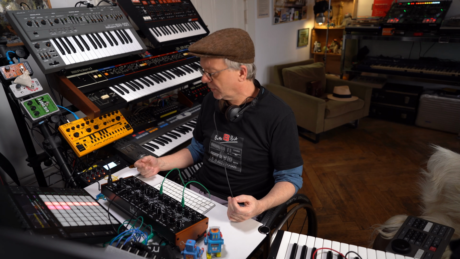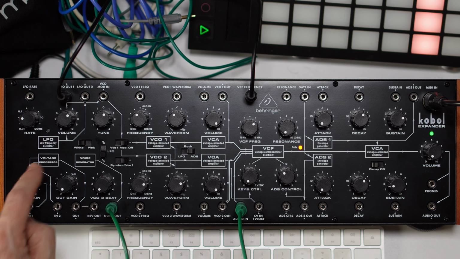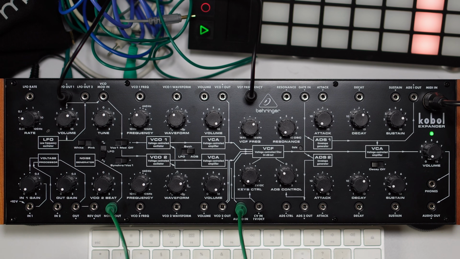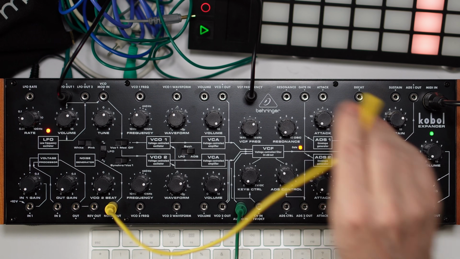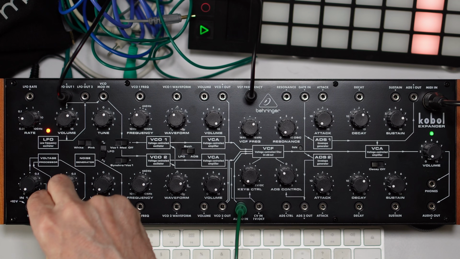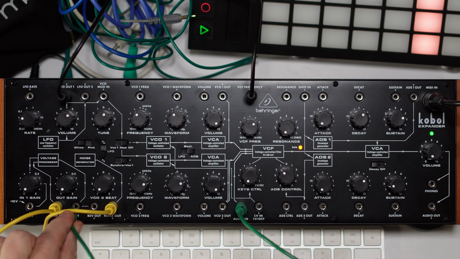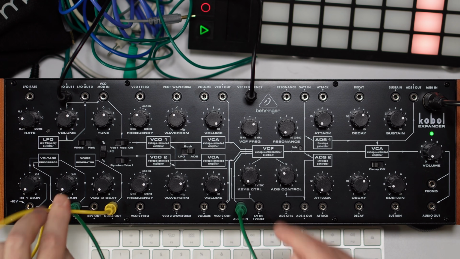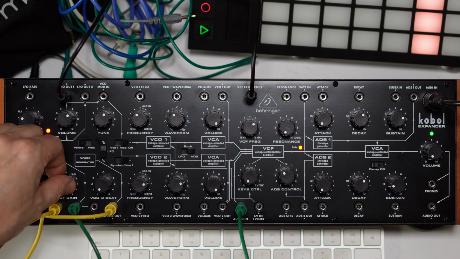So, of course, this is noise, but it's noise only at one volume. And of course, therefore, we can use the voltage processor. So I go from noise out to voltage processor in, and then I take the voltage processor output here to the VCF audio in. And so, of course, I can now gradually mix my noise in.